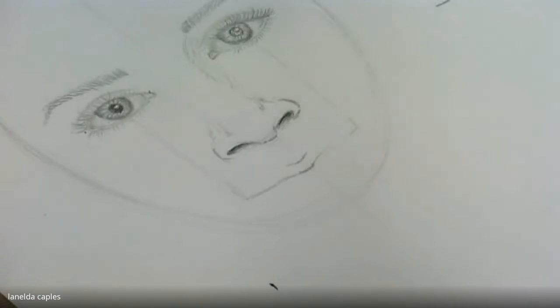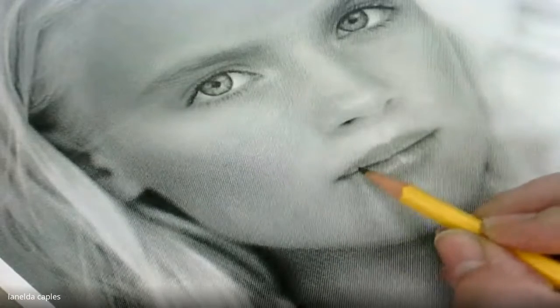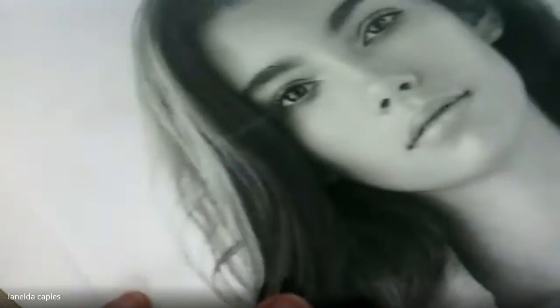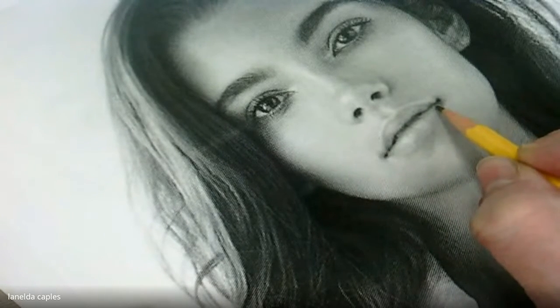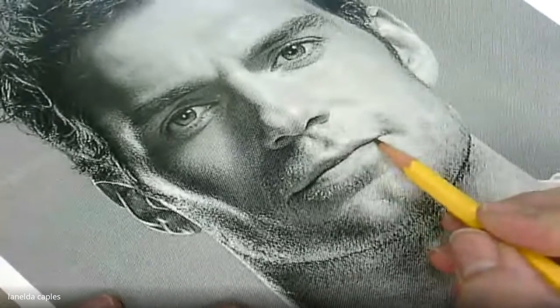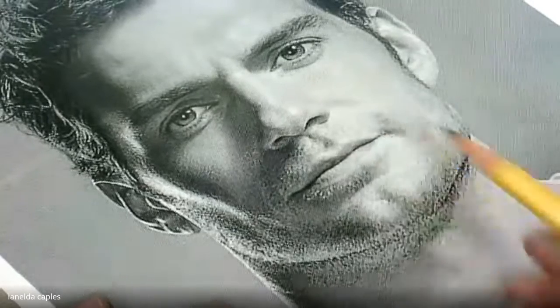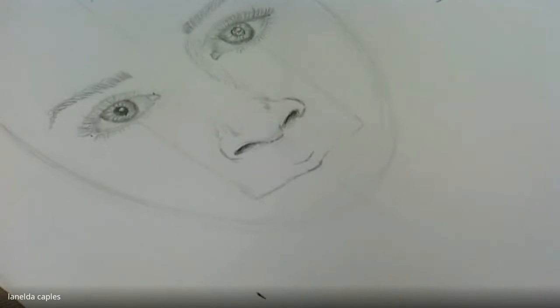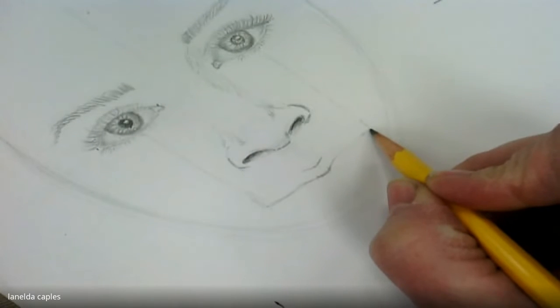Now, most of the time, it doesn't go all the way to this corner. Now on her, it kind of does. Some models, this upper lip is going to where it comes down. See, with hers, it meets that crease before you get to the corner of their mouth. On Henry Cavill, his upper lip meets the crease right here, still a quarter to a third of the way before you get to the end of his mouth. So it varies. More times than not, I've seen more lips that it comes short of that actual dot.